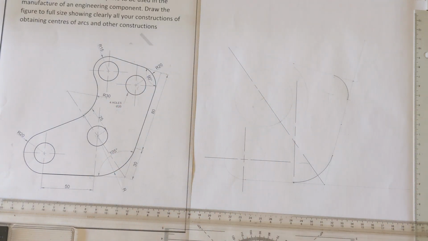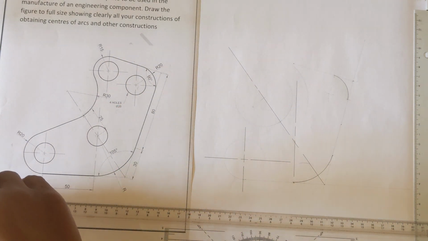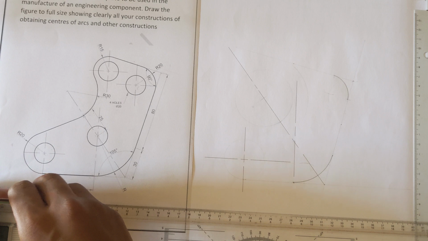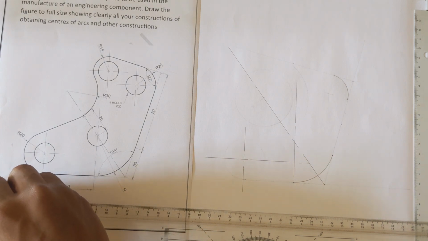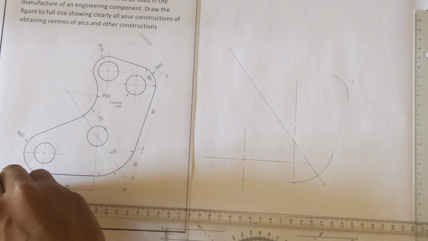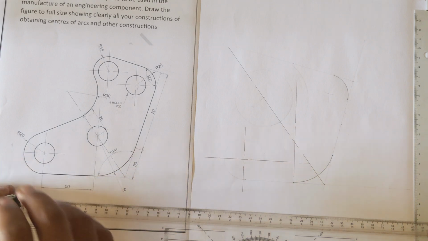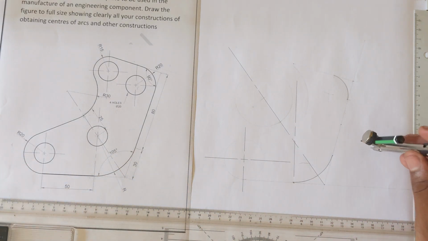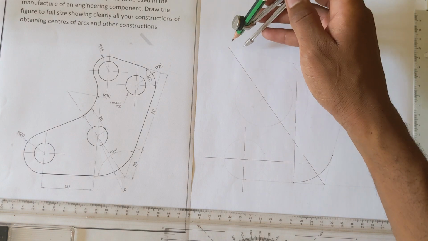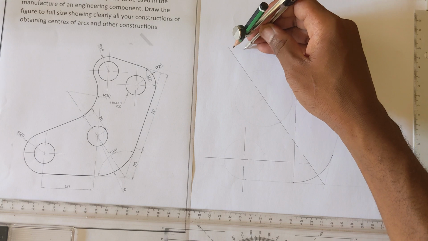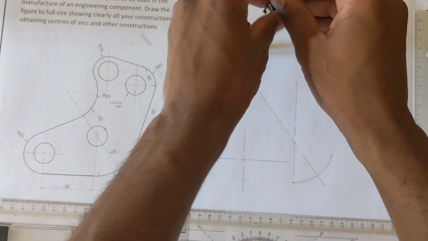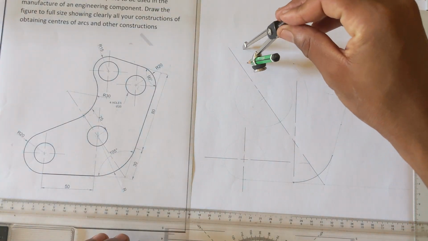So we open our compass to 15. So 15, and then we draw a parallel line. So let's construct a parallel line. Okay, so we have 15. Then you can stand at any point along the line. For example, I can pick this one, this point here, and then I'll strike an arc.